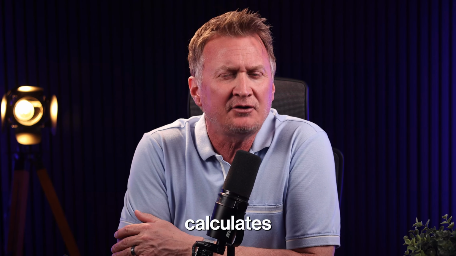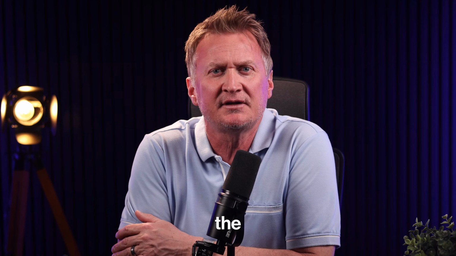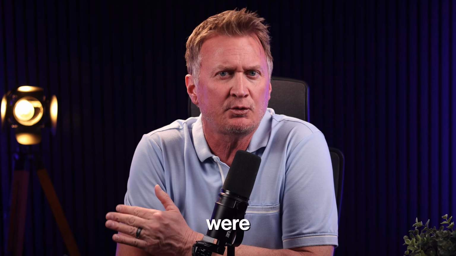The next valuation method is capitalization rate, or cap rate. The cap rate method is a popular approach for evaluating the potential return on investment of commercial properties. Cap rate calculates the property's net income relative to its purchase price, providing an estimate of the annual return that the investor can expect if the property were bought in cash. The formula for calculating the cap rate is the net operating income divided by the purchase price.